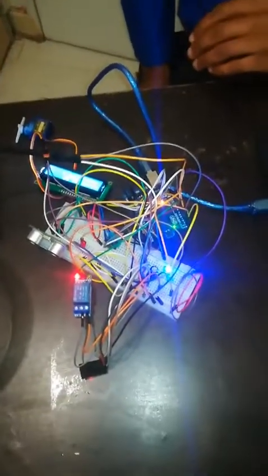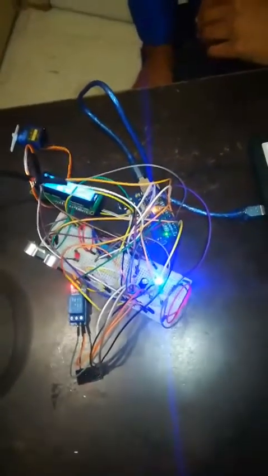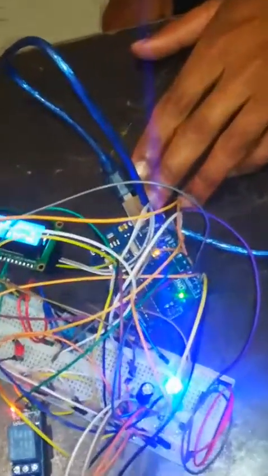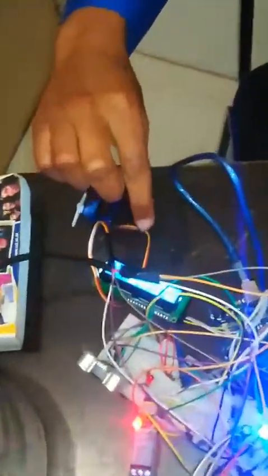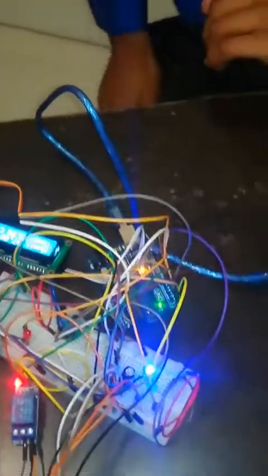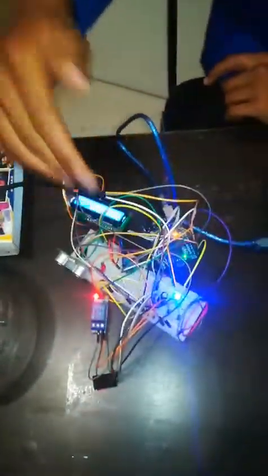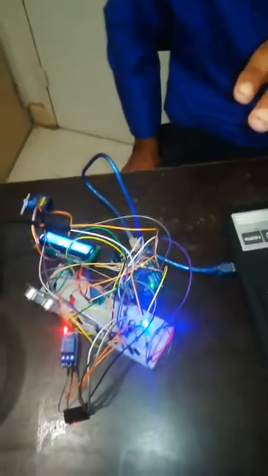Let me introduce you to the components of my project. I have the source, which is my Arduino Uno, and the LCD, which will display the humidity and the temperature. And I also have three sensors: the flow sensor, the temperature sensor, and the ultrasonic sensor.